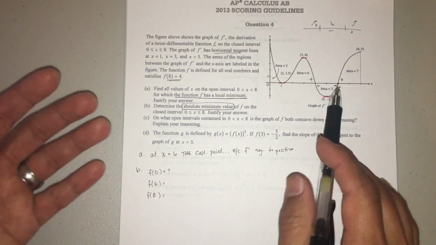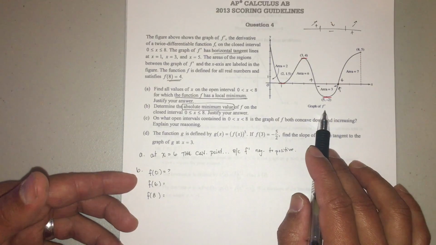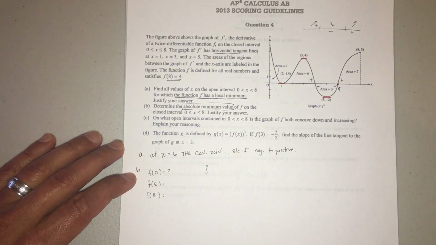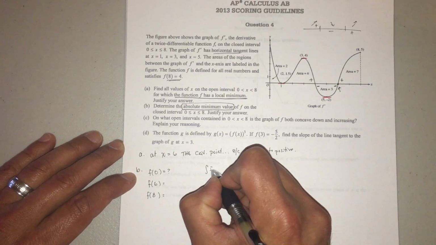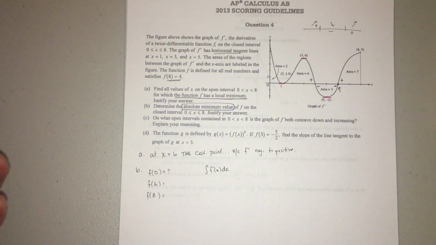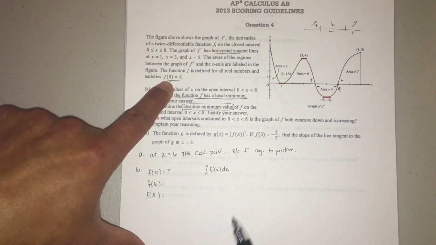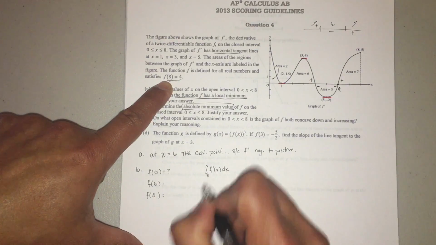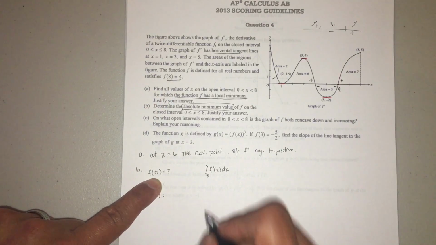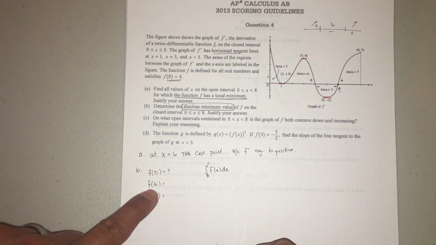Well, how do I do that if they give me a graph? How do I get f from f prime? Well, you're going to do the antiderivative of f prime of x dx. From where to where though? Well, what's your initial condition? 8. We start off at 8. And what do they want us to find out? Well, I got to find 0 first. Then what do I have to do? Well, I have to find the one at 6.